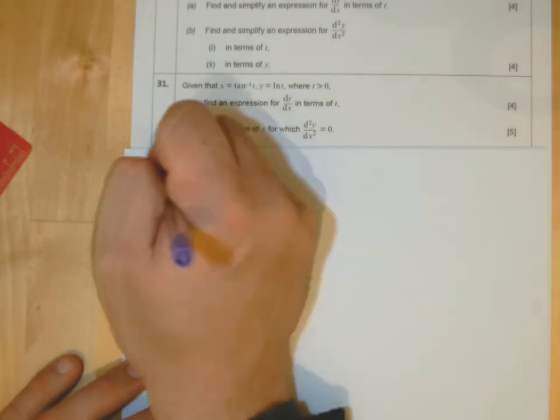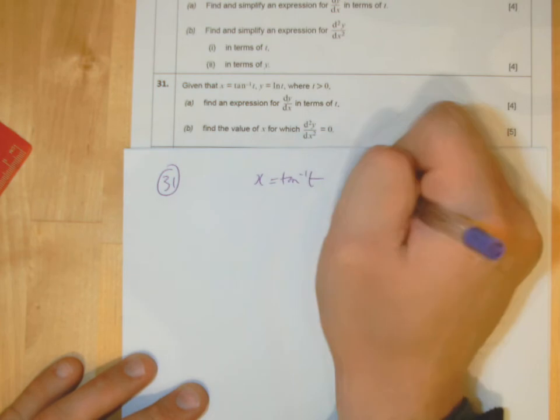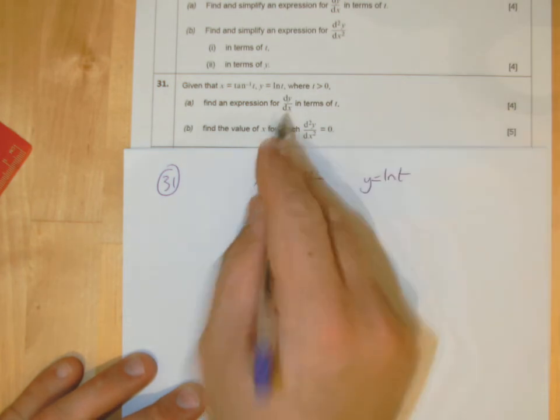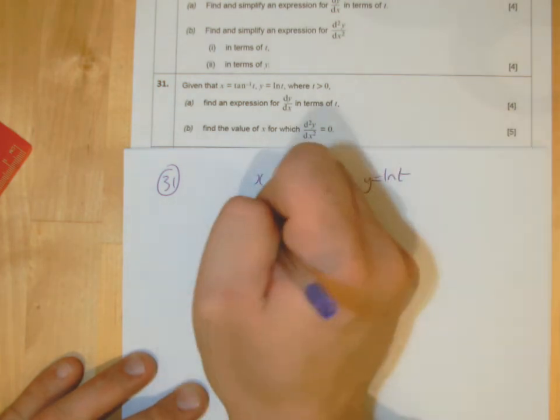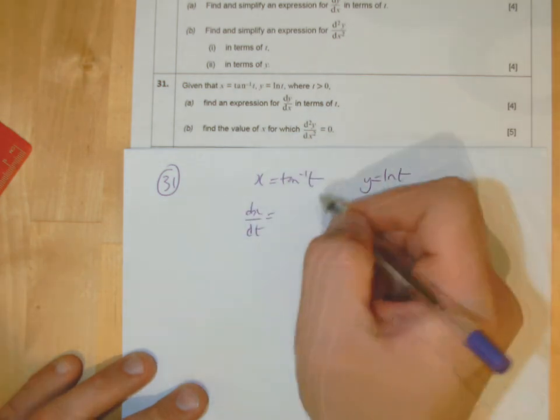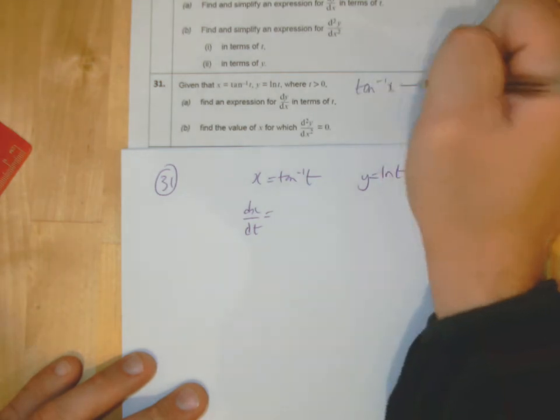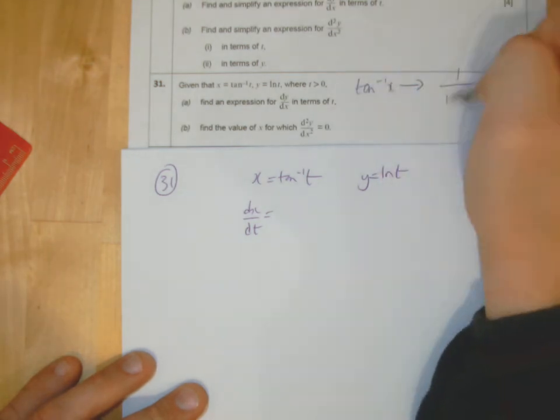Okay, question 31. So x equals tan inverse t, y equals ln t. Find the expression for dy/dx. So we need to do dx/dt here. Now tan to the minus 1 t is in the formula booklet. In the formula booklet it's written like this, on the differentiation page. Okay, that's all it is.